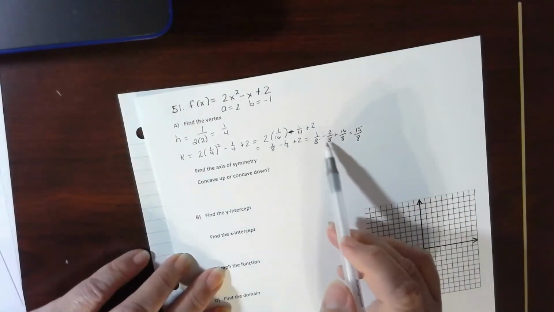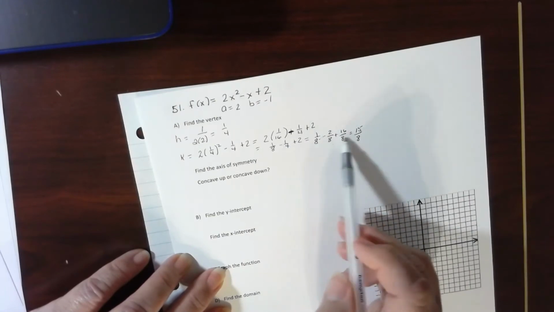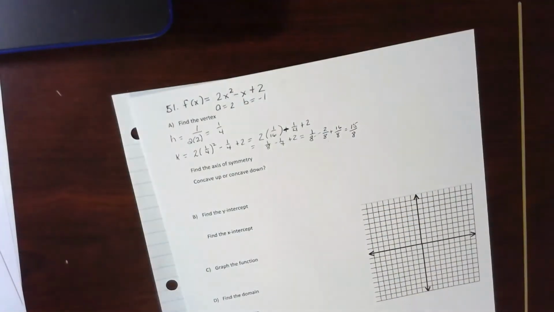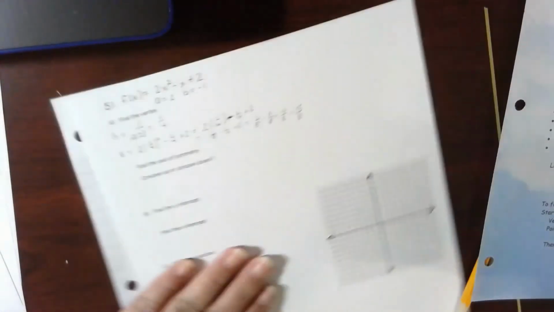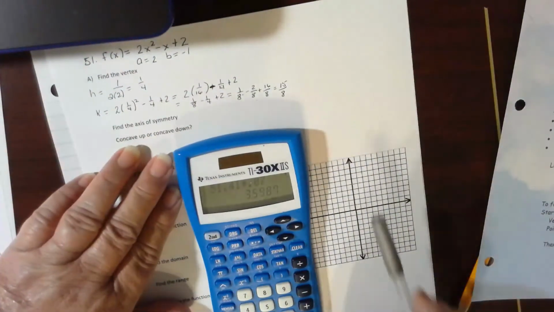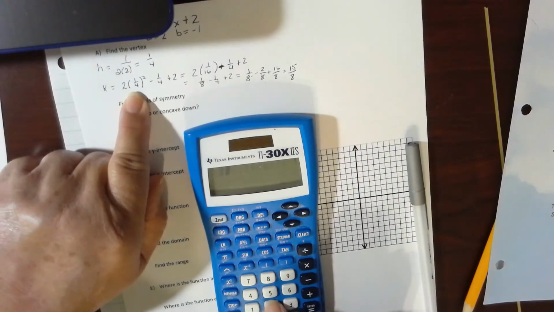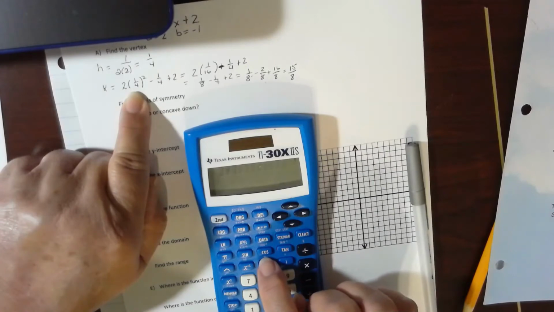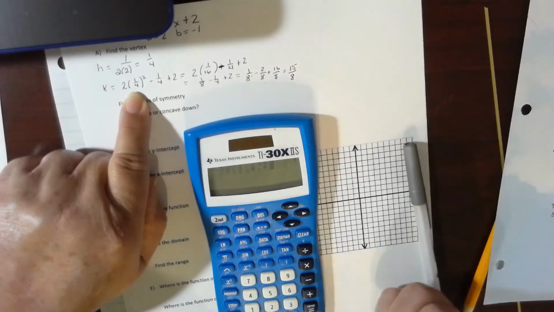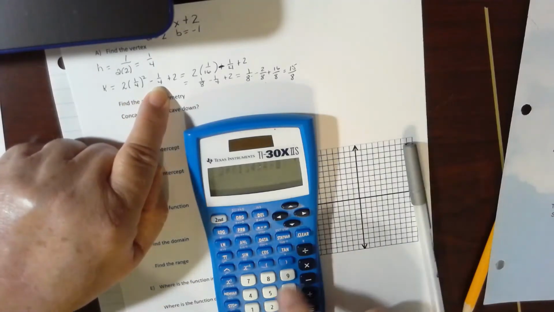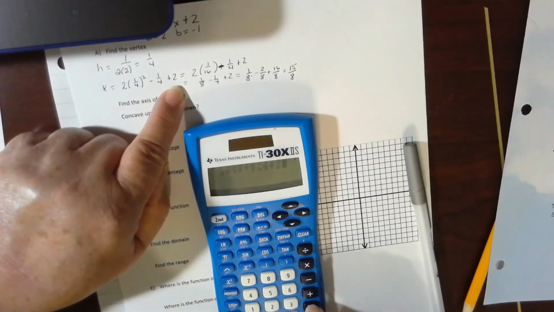Now, I just did it by getting a common denominator. You certainly could use your calculator to do this and not have to get a common denominator. Remember how to do that? Let's see if y'all can see my calculator. We could go 2 times, and we could do 1 fraction 4 and square it, hit the x squared, minus 1 fraction 4, remember that's your fraction key, plus 2.